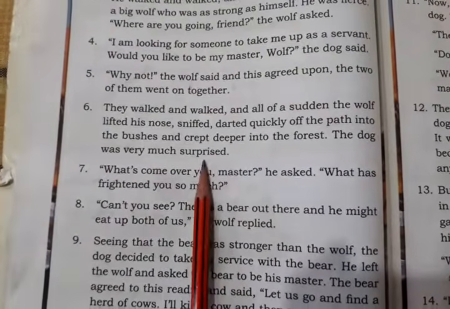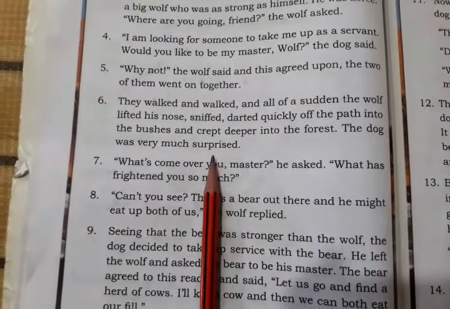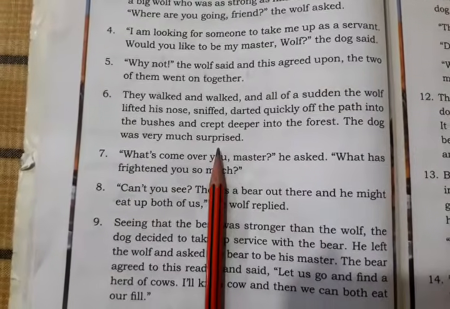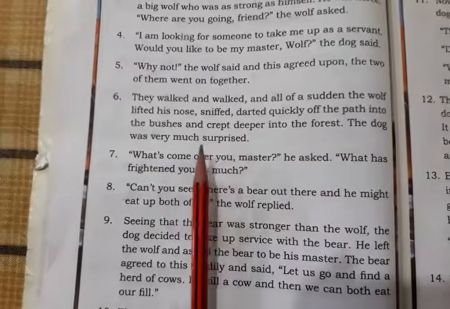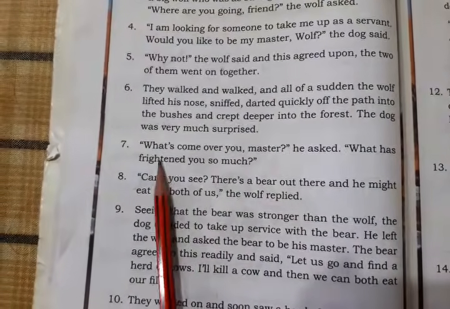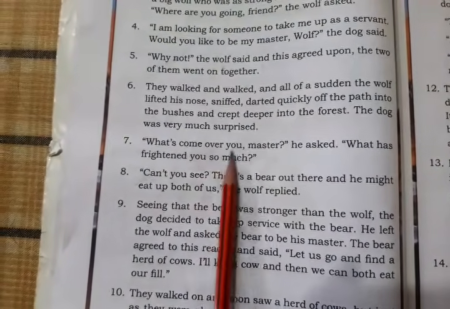The dog was very much surprised. The dog was surprised why the wolf is doing like this, why the wolf went very fast and hid in the bushes. The dog was surprised. Then the dog asked, "What has come over you, master?"